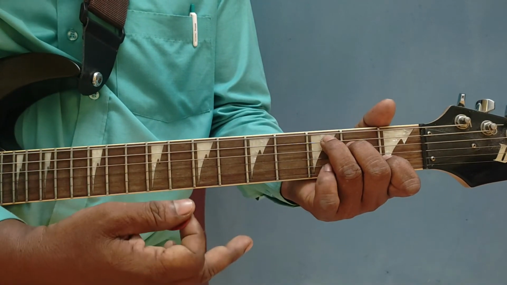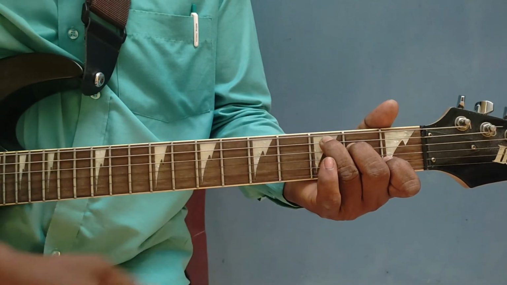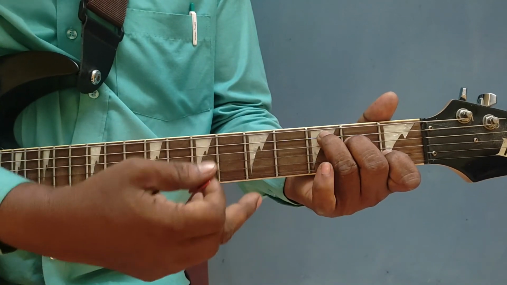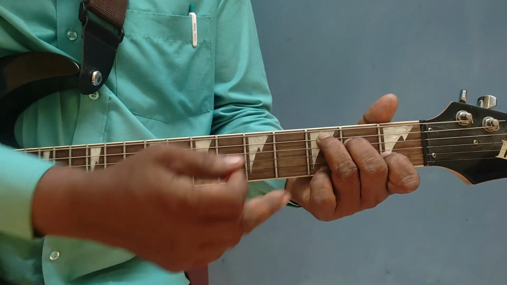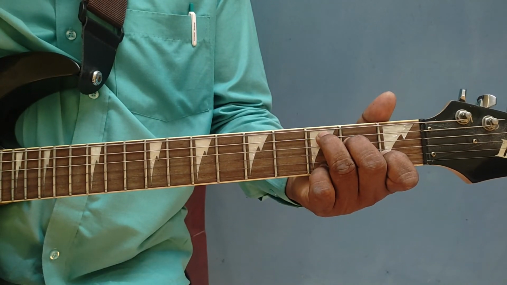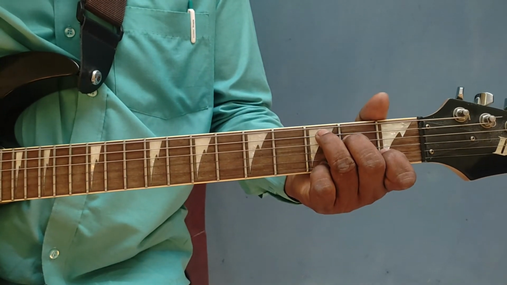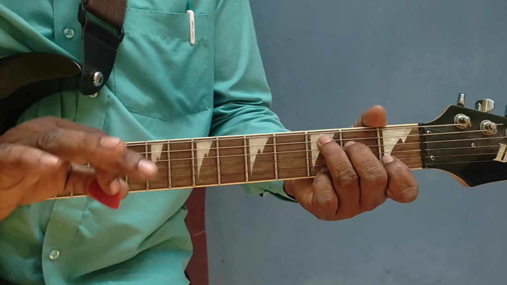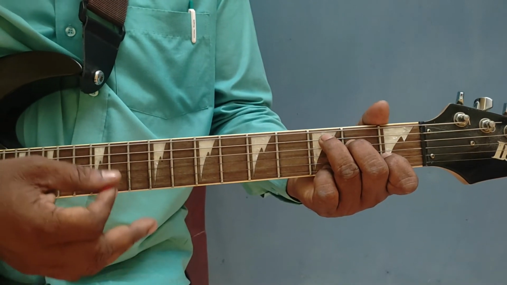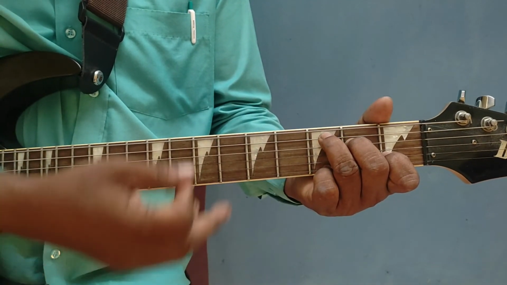So how was I able to do that? I know that C, E and G are the main notes which help to form the chord C major. That's why I confidently use this G note, I am adding this note. So this is not wrong. This is all called chord voicings. According to what kind of feel and sound you need for the song, you can use different notes and you can get a different chord.